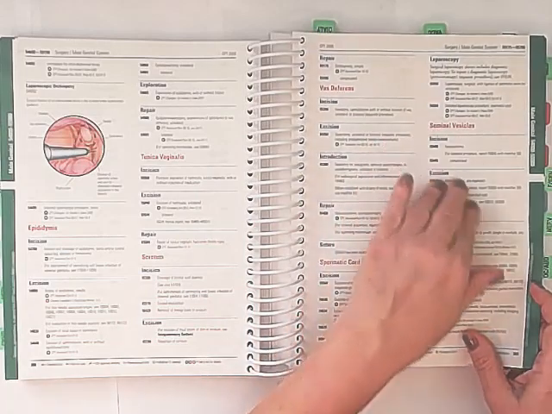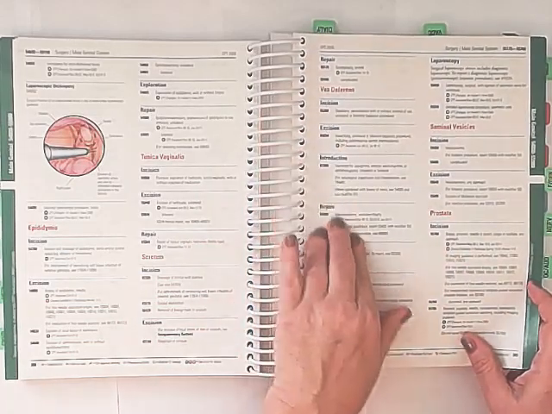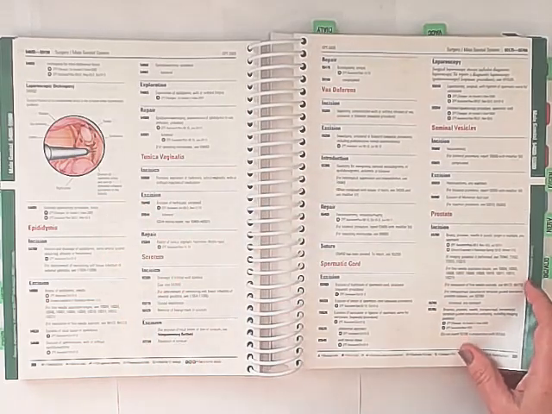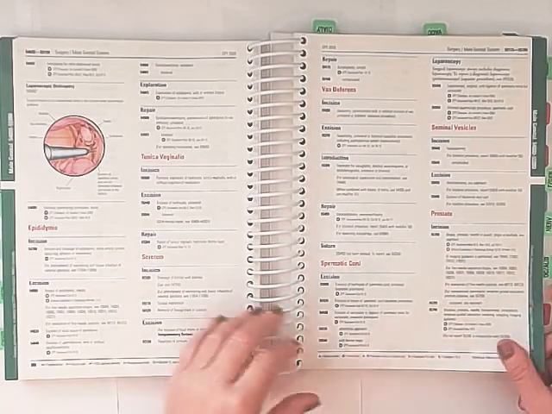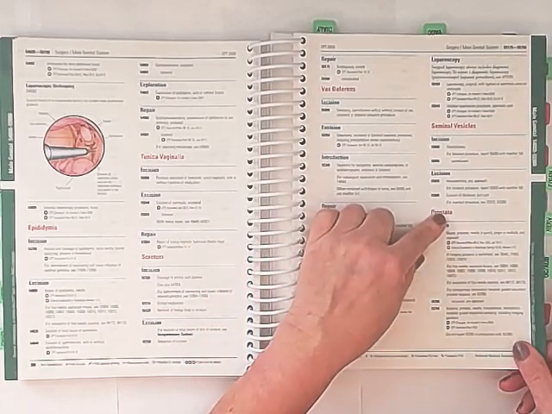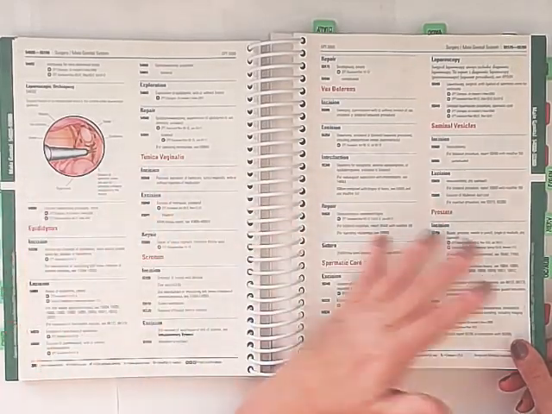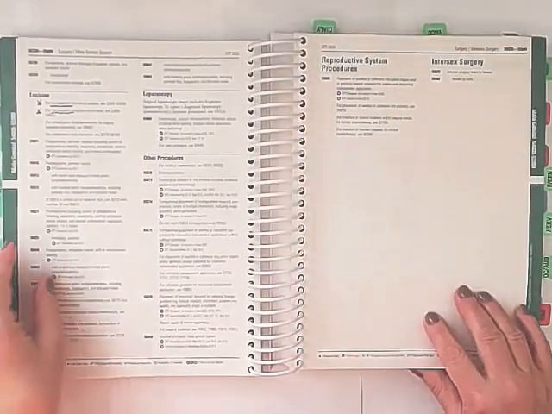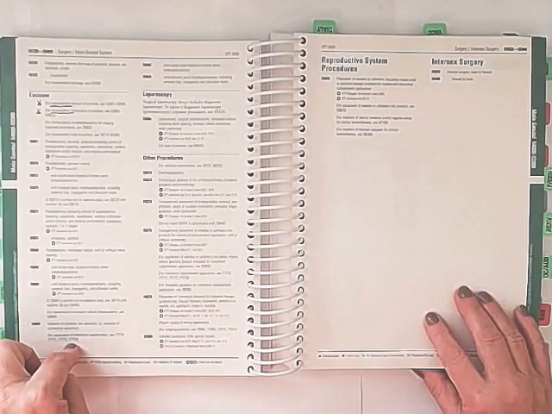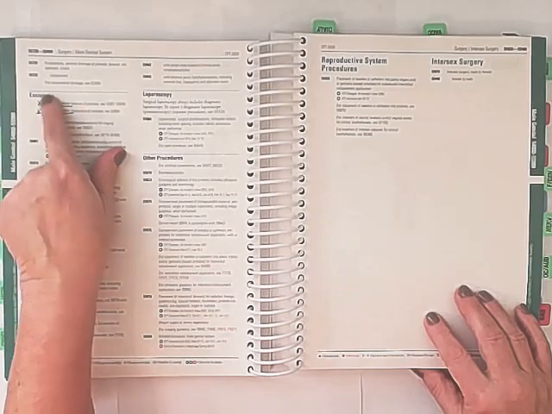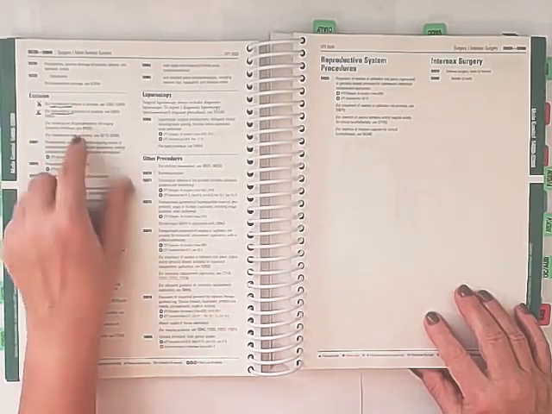Spermatic cords, seminal vesicles, vas deferens. This is where your vasectomies would be, depending on your approach. Here's prostate again. So we had prostate in the urinary. We also have some prostate here. This is your biopsies. And then we have excisions. These are excisions that were not transurethral, not done through a scope. These are open.